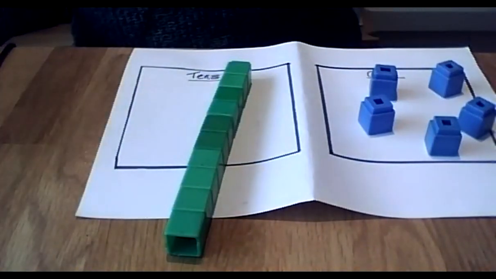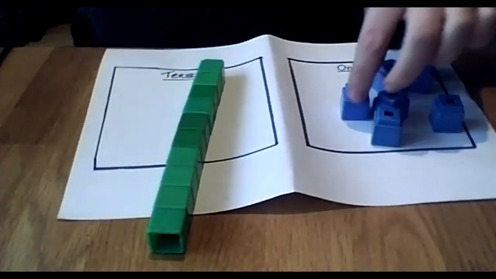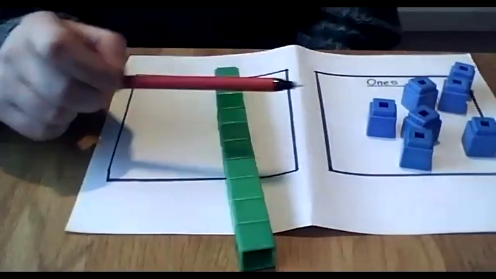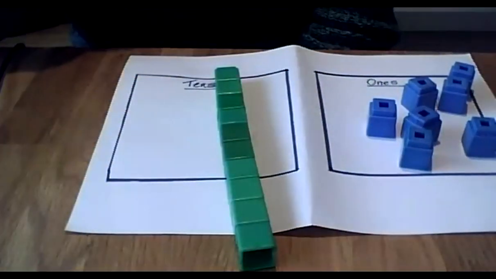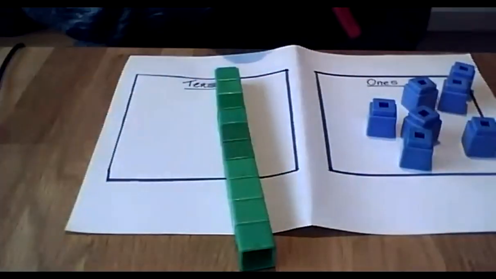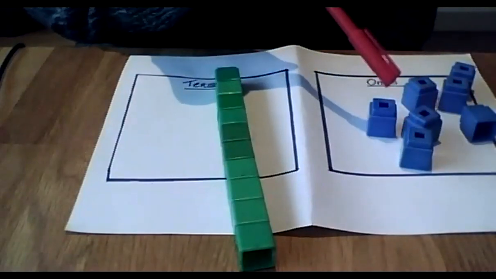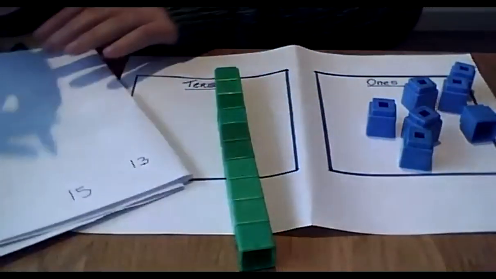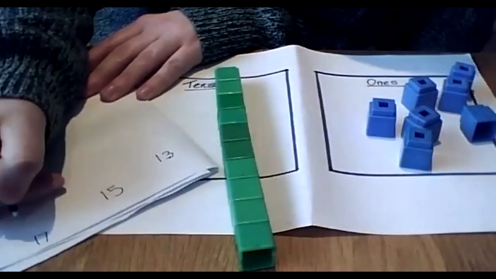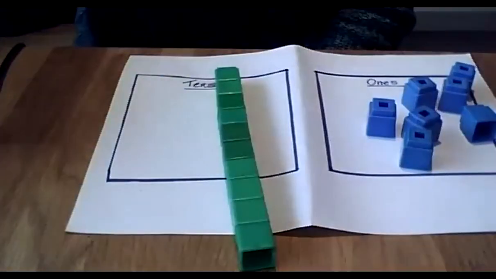Okay. This time I'm going to have this many ones. So how many 10s have I got? I've still got 110. 110 is the same as how many 1s? 110 is the same as 10 1s. So 110, and then how many 1s have I got in my 1s column? I've got 1, 2, 3, 4, 5, 6, 7 1s. So if I was going to write that, I would write that I have 110 and 7 1s. My number is 17.